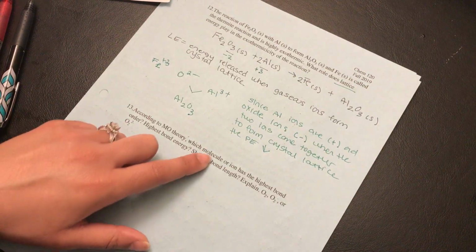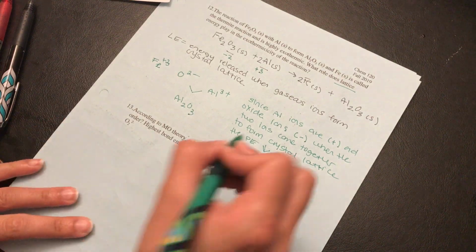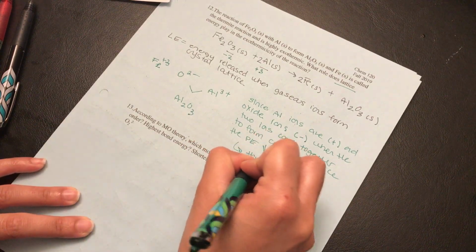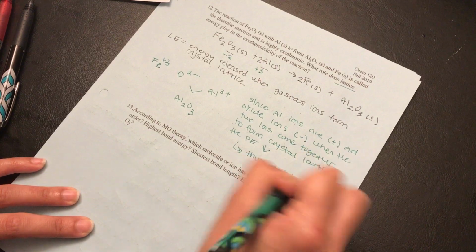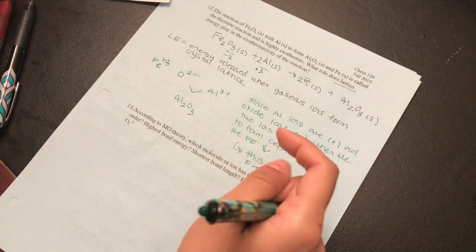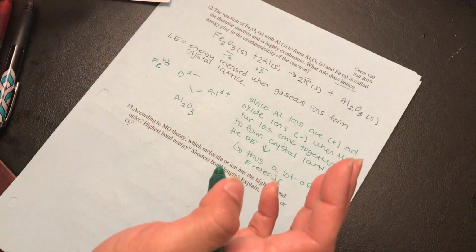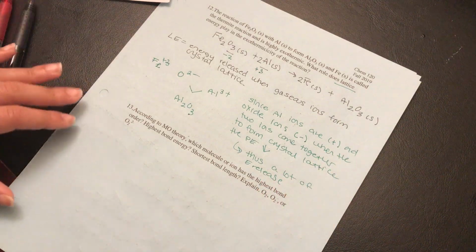When the lattice forms, the energy is released in the form of heat, and the reaction is therefore highly exothermic. Because the potential energy comes down, it needs to release all that excess energy, which is the reason that it's so exothermic.